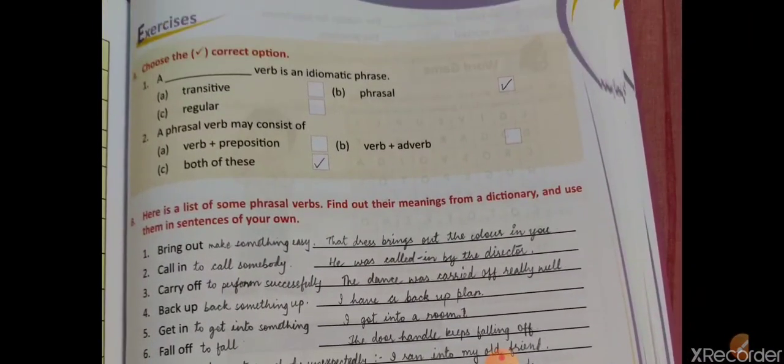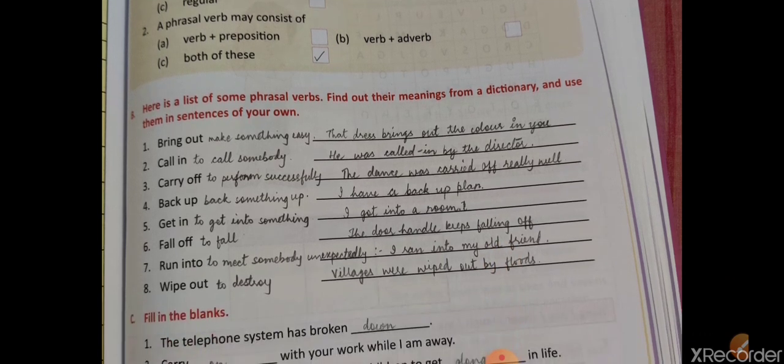Choose the correct option. A phrasal verb is an idiomatic phrase. Next, a phrasal verb may consist of verb plus preposition, verb plus adverb, or both of these. So it has both of these because it can have both. Now here is a list of some phrasal verbs. Find out the meanings from a dictionary and use them in sentences of your own. So here we have to find the meaning of these.